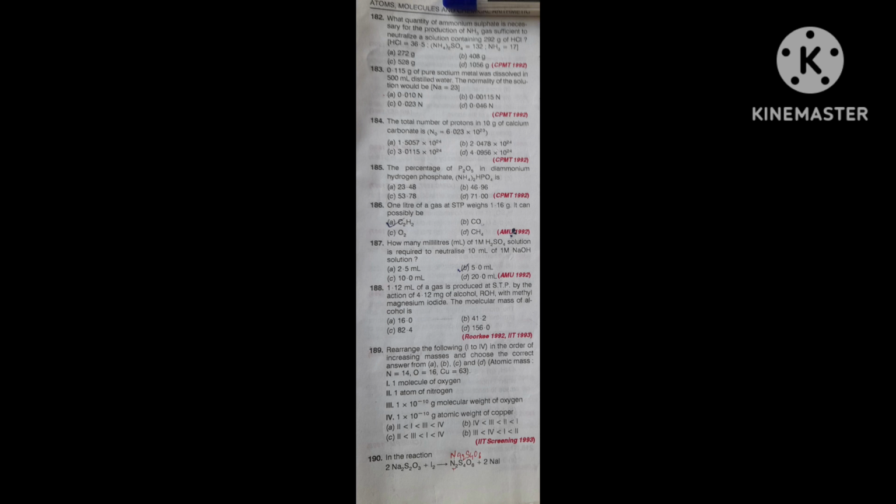Now you have to compare the third and fourth. The third one is 3.2 into 10 to the power minus 9. Both are 10 to the power minus 9, so the third one is 3.2. And the fourth one is 6.3 into 10 to the power minus 9. Then the fourth one is highest. That's why option A is correct.